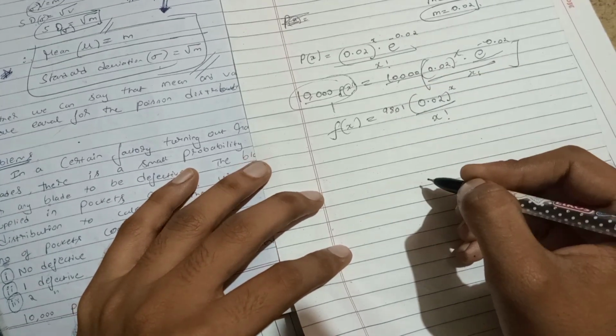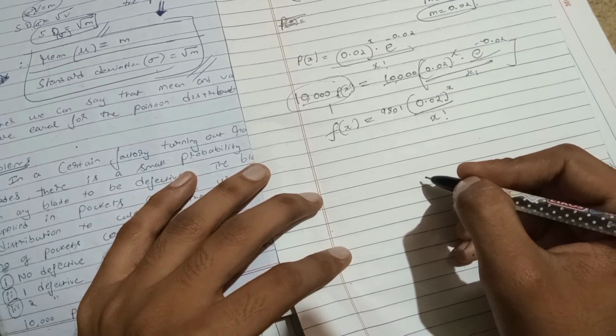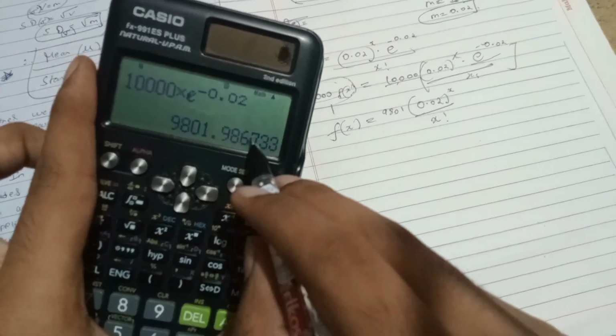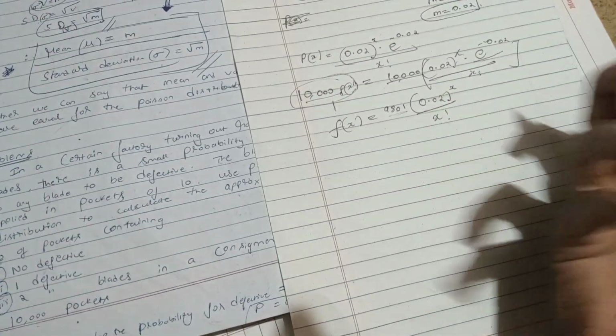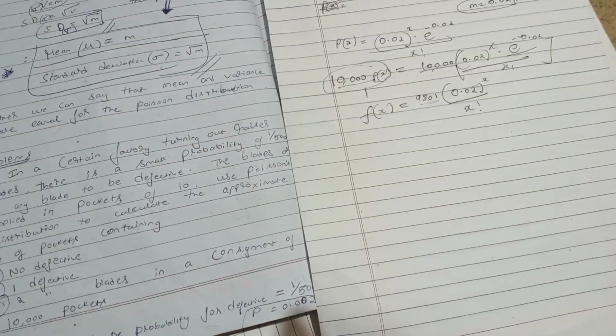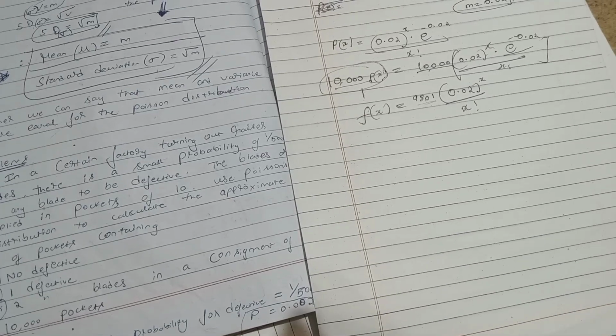9801. You are going to get the value. 0.98 is nothing but approximately 1 only. So I will consider only approximately 9801. I will consider it. Okay?